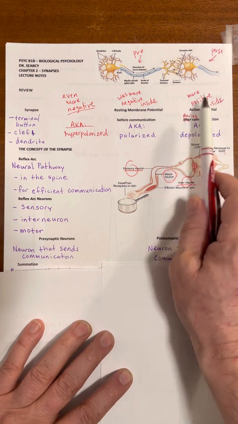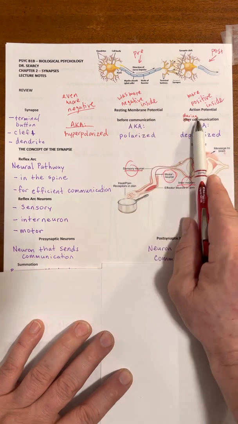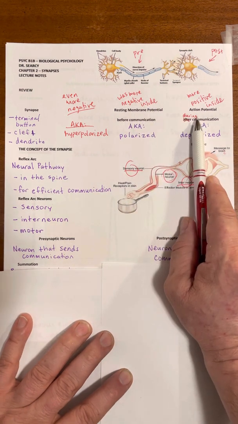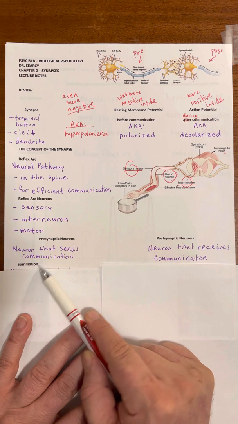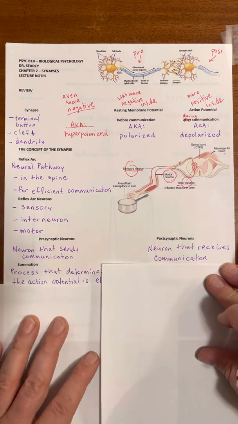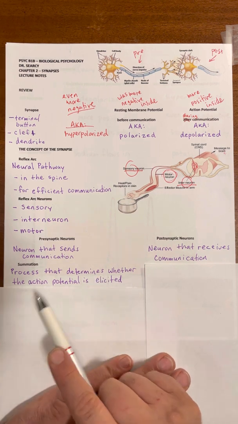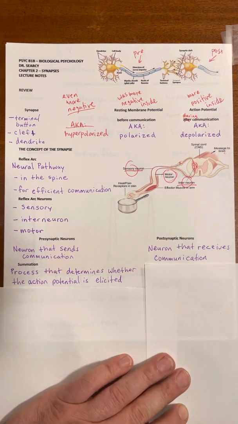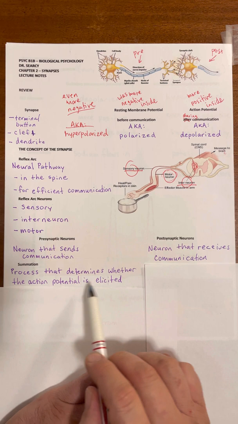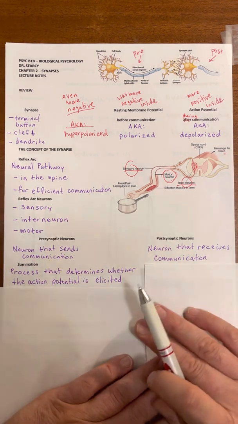The way that we move from resting membrane potential to action potential can often be described in terms of summation, where summation is a process that determines whether the action potential is elicited, right? Whether the action potential happens or not.